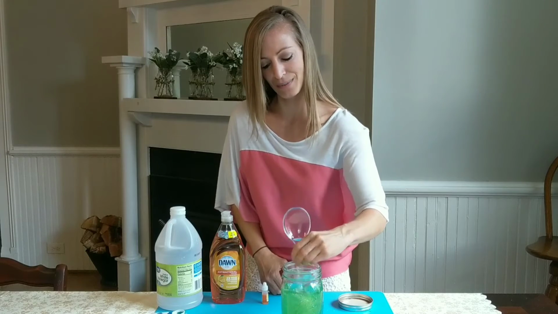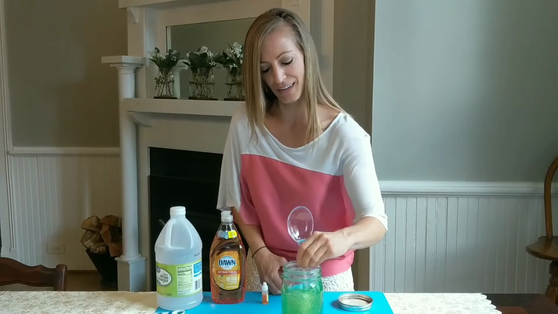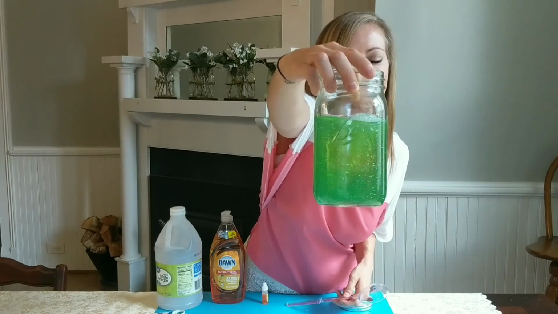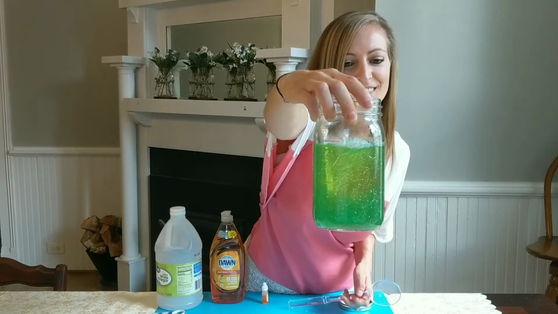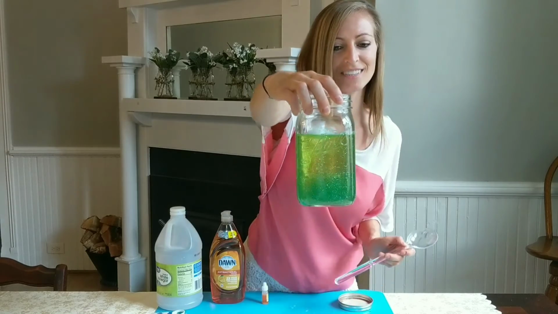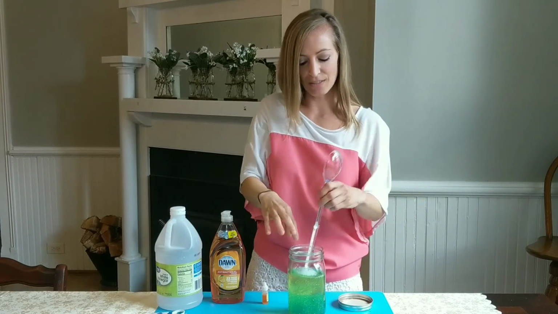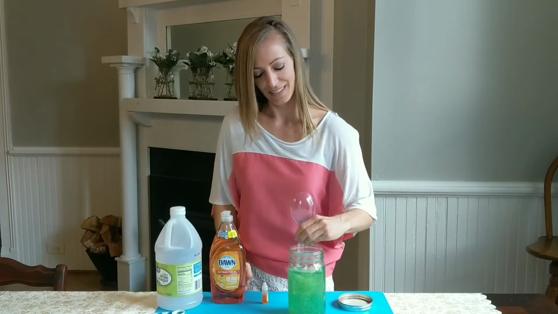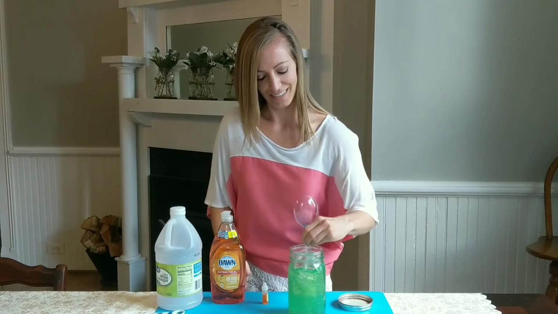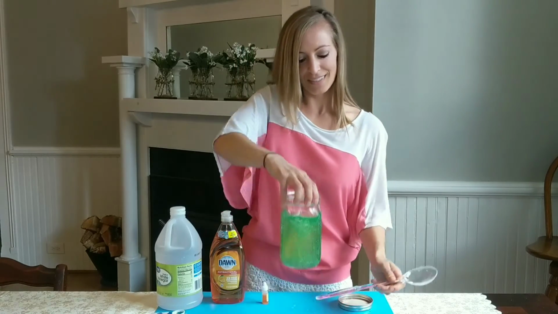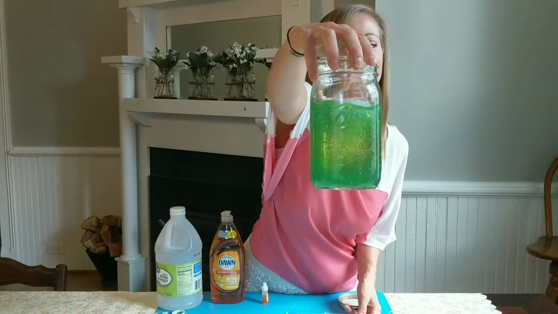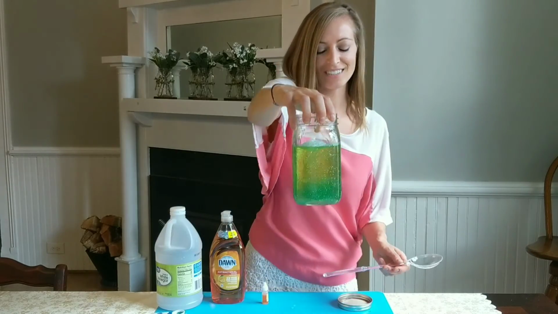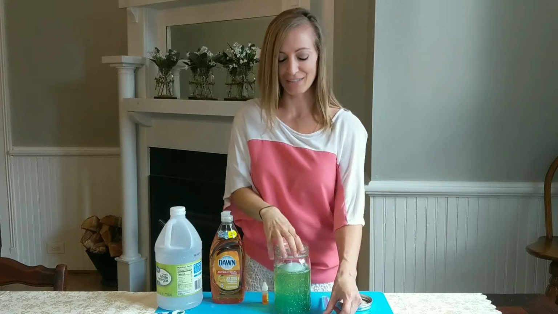So swirl, swirl, swirl. Spin it so fast. And then look at the tornado. Can you guys see that? That is so neat. And at the top, it makes the tornado cloud. Let's do it one last time. Spin, spin, spin. Whoa, can you see it? So neat. Wow, that was really fun.